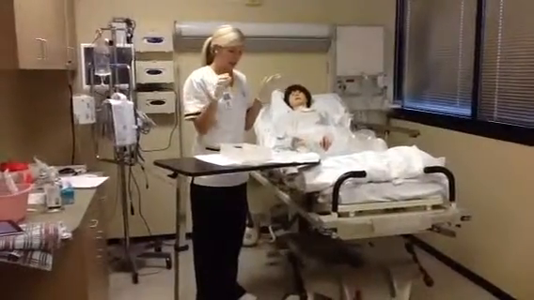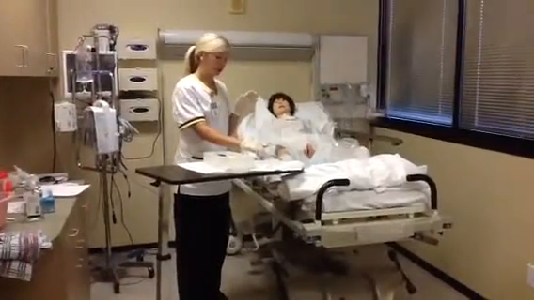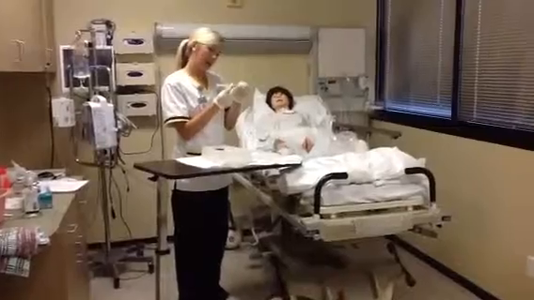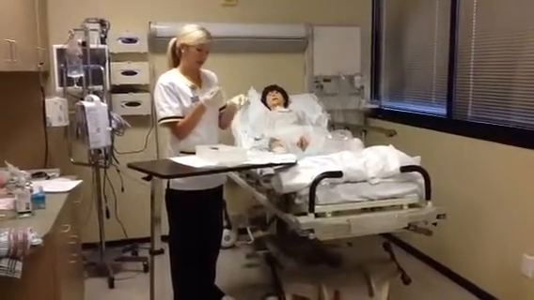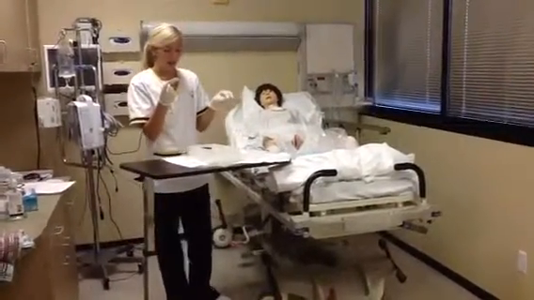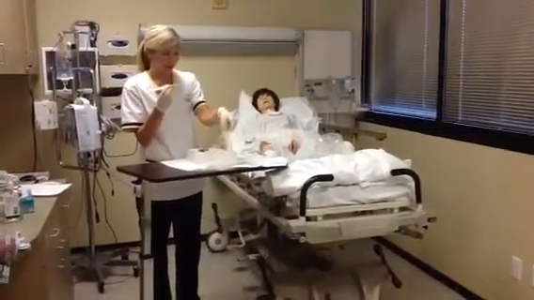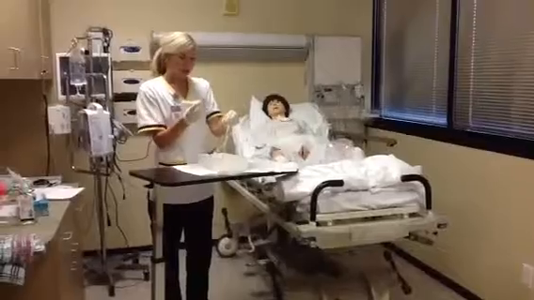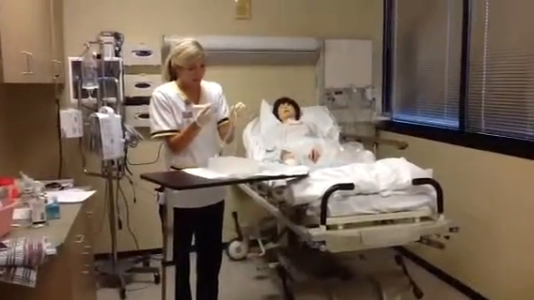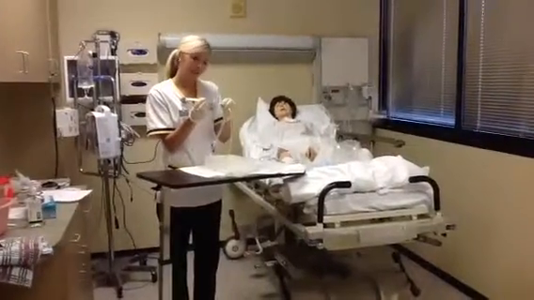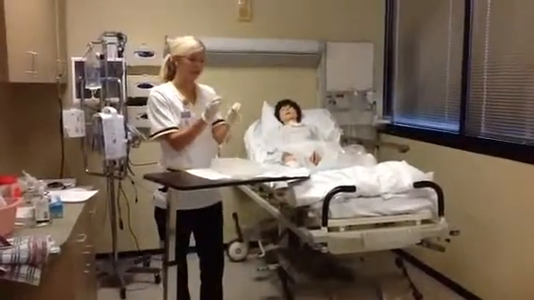So now I'm going to grab my sterile solution, and I see that it is 10 milliliters. Take the lid off, and I'm going to reach in for my catheter, and I'm going to check this little green thing that says that this balloon can hold 5 to 10 milliliters, which is what's in my syringe.